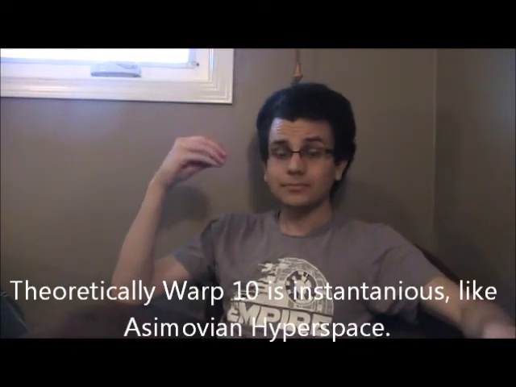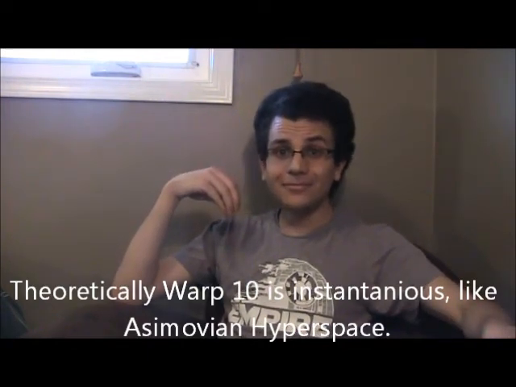But yeah, it can go a bunch of different speeds, but it's in real space, which means it has to look out for planets, because it's not actually somewhere else like a ship in hyperspace or slipspace would be.